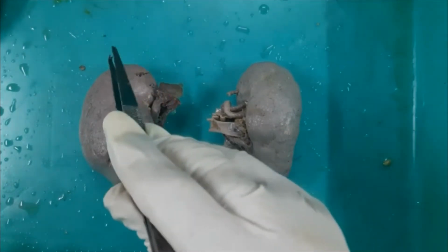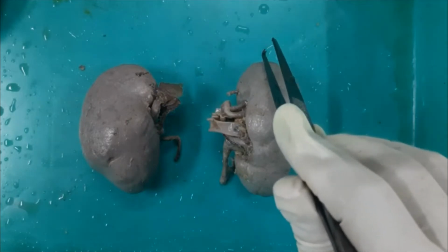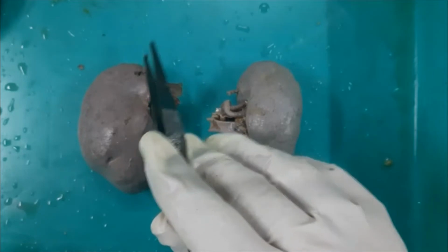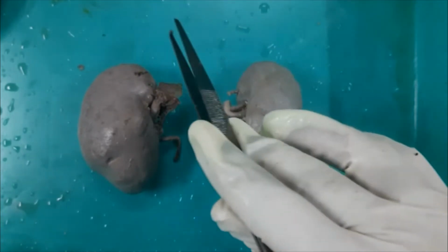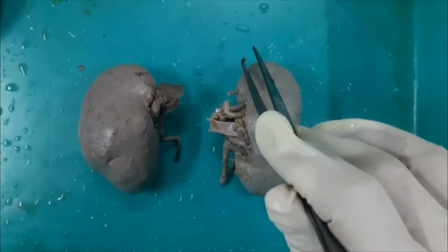The upper pole of the kidney is in relation to the suprarenal gland on both sides, right side and left side. These are the right and left suprarenal glands. They are in relation to the upper pole.